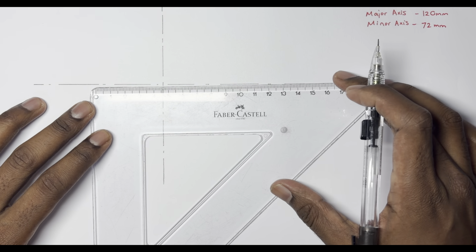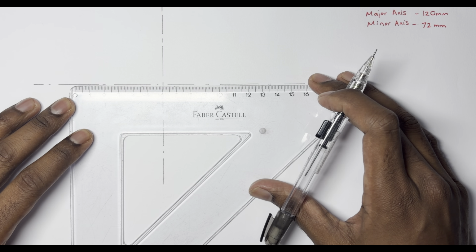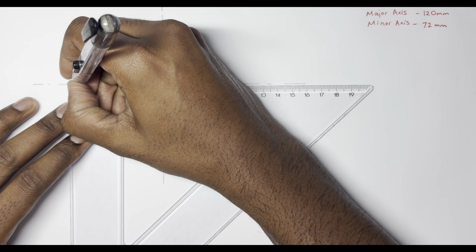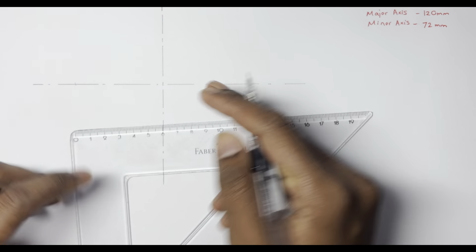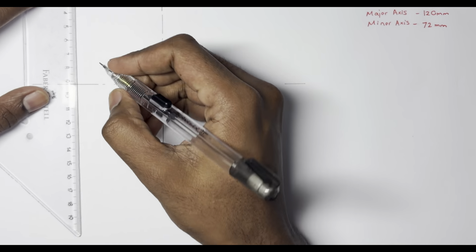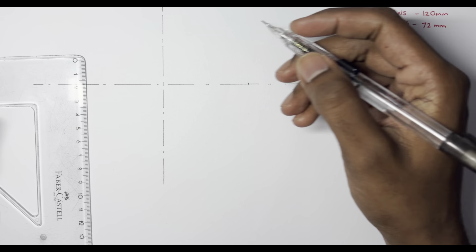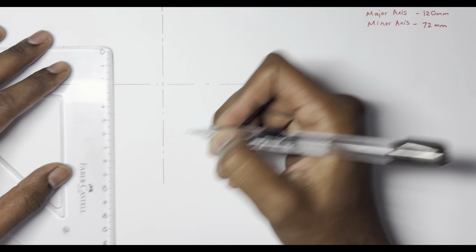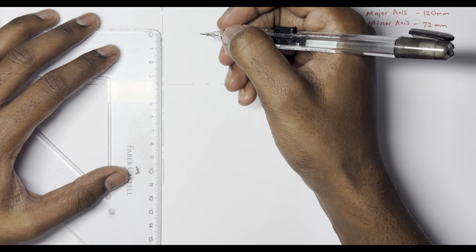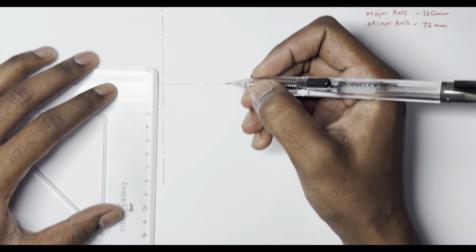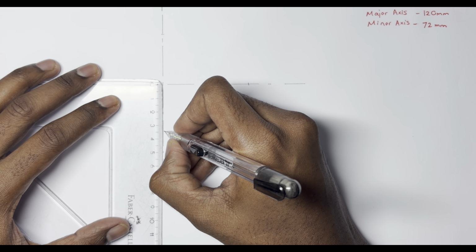Now, the major is 120, so we have to measure 60 to the left, 60 to the right to make 120. And then for the minor, it's 72, so obviously 72 divided by 2, quick maths, 36 and 36. So you measure 36 by 36.